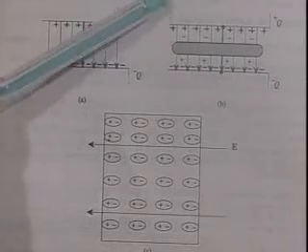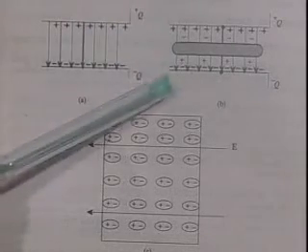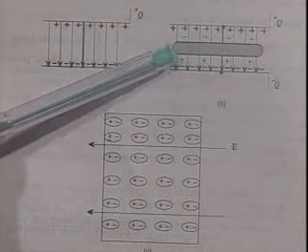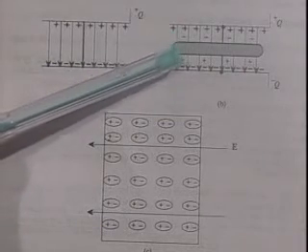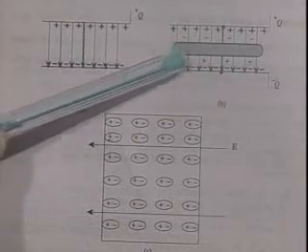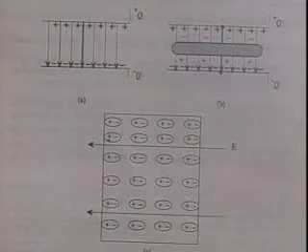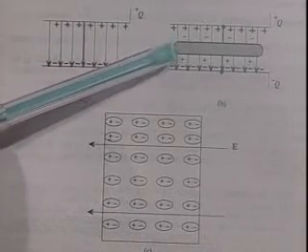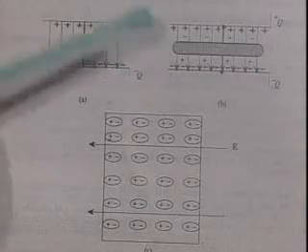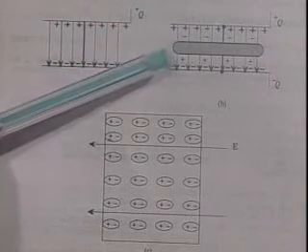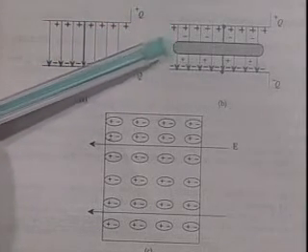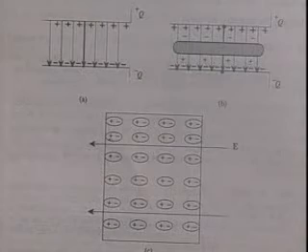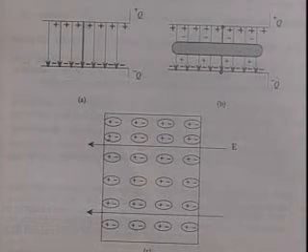Now we have an applied external electric field in this direction, but within the dielectric we have another electric field which is opposite to the applied electric field, which is in this direction. Obviously, the electric field produced within the dielectric is less than the applied electric field, but the overall effect will be that the applied electric field will be reduced due to the presence of this dielectric medium.